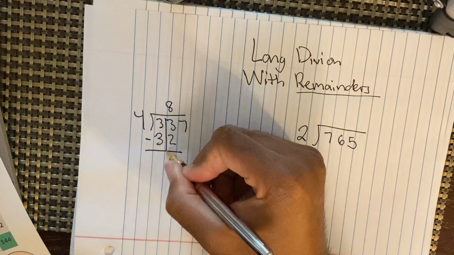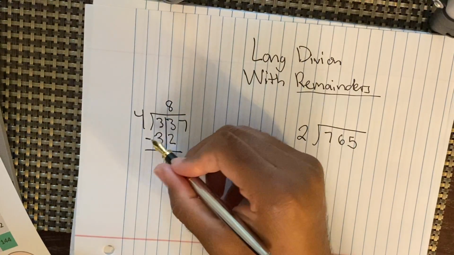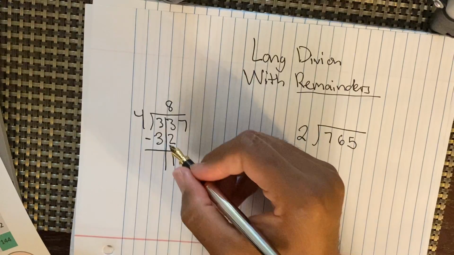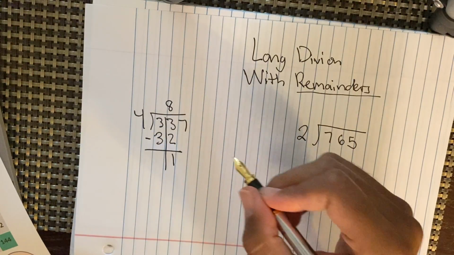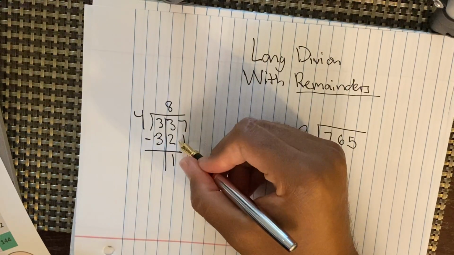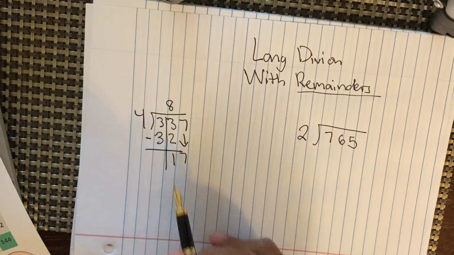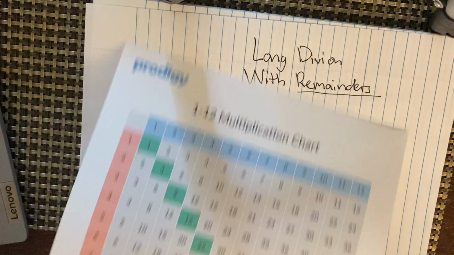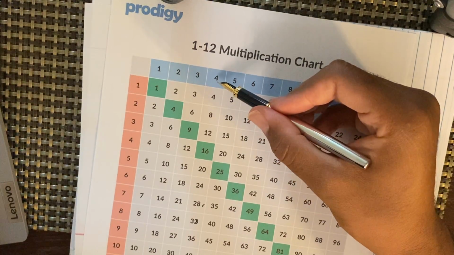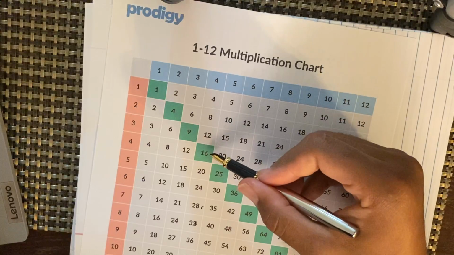We draw a line down the middle and subtract. 3 minus 2 is 1. 3 minus 3 is 0, so we don't write anything there. But we can drop the 7. So now we have a new problem. How many times can 4 fit into 17, right? So let's go to 4 and try to get close to 17 without going over.